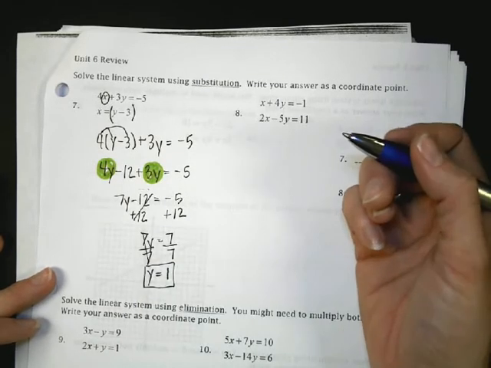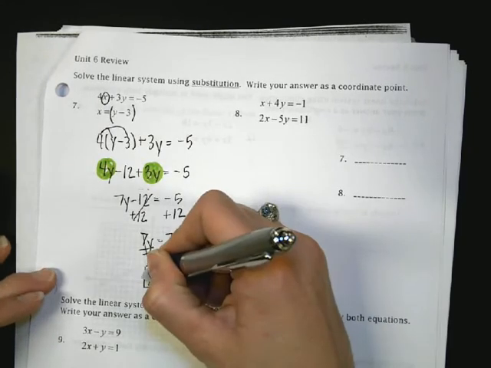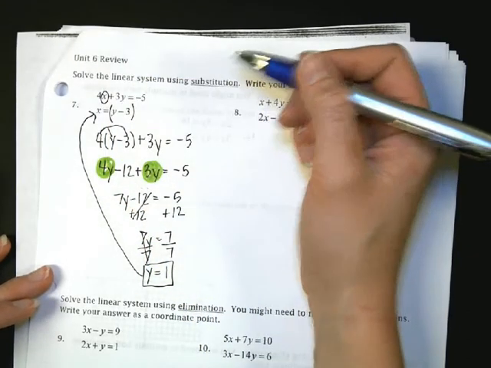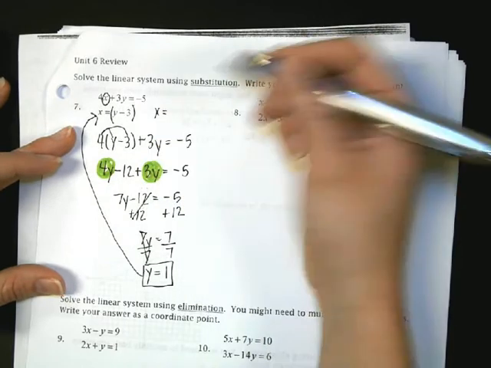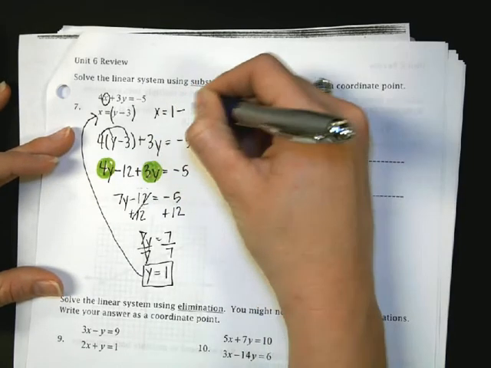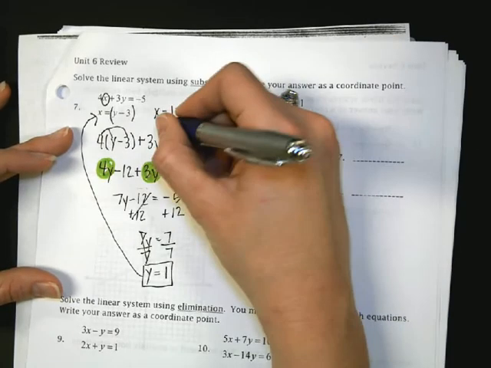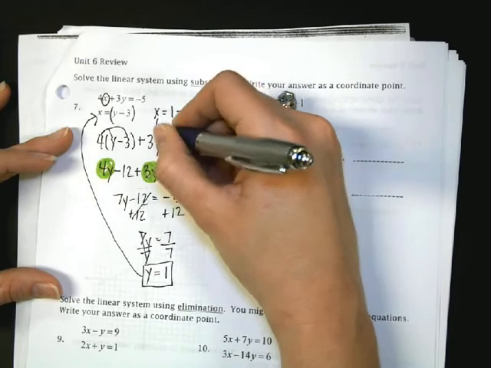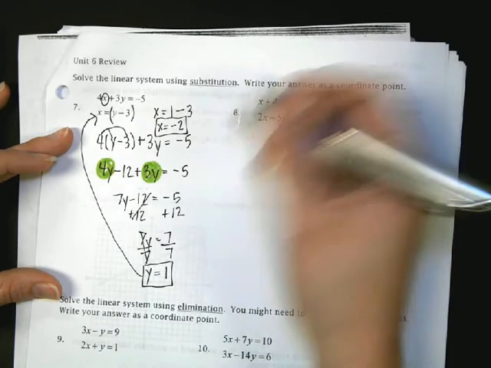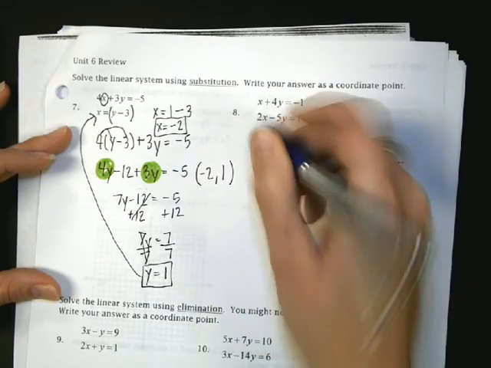But now I need to solve for the x variable. So what you do is you take this y that you just solved for, and you plug it back in to the most simple equation here. The most simple equation is that x equals y minus 3. And instead of writing y, I get to write the number 1 because I know y equals 1. And then I do the math. 1 minus 3 is a negative 2. So x equals a negative 2. I've got my x and my y, so my coordinate point is complete. That coordinate point, that solution, is going to be negative 2, 1. And that is your answer.